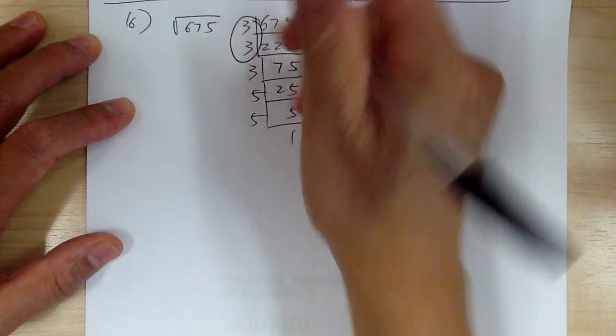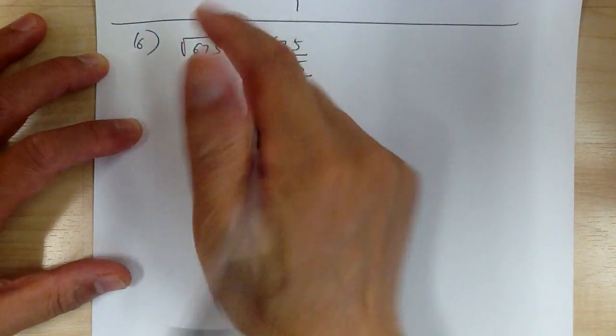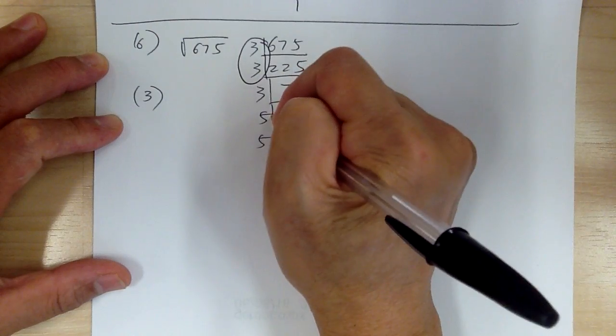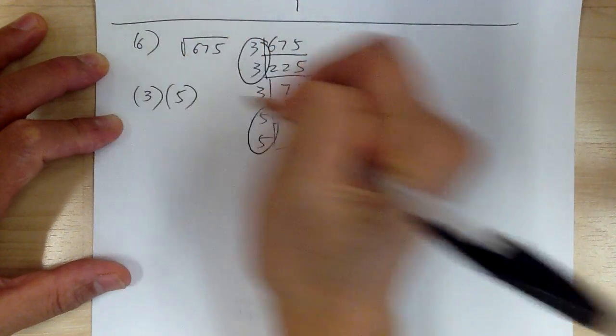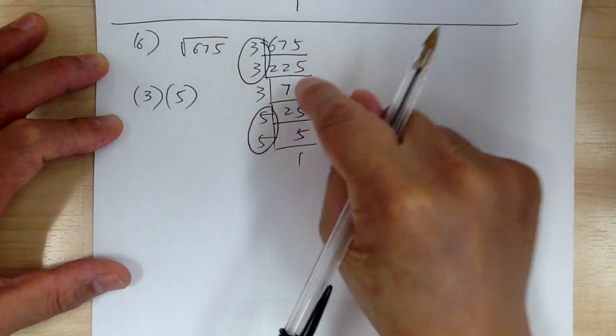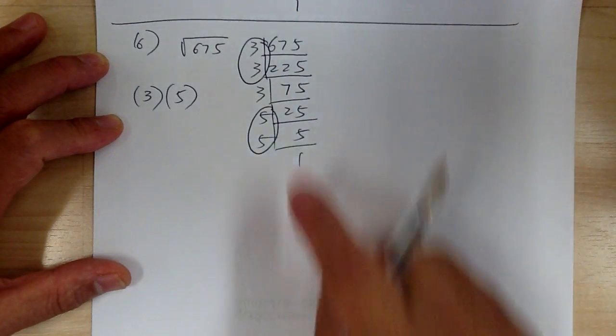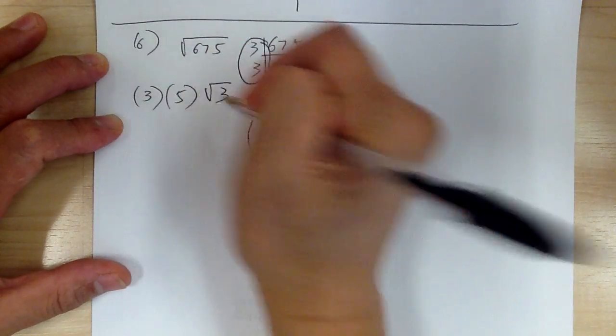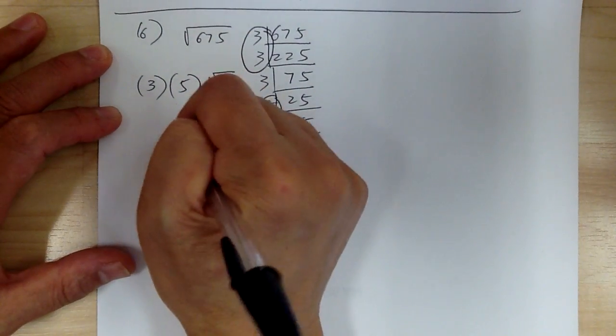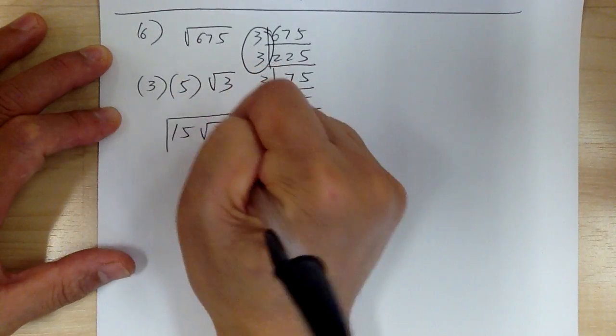So these 2 radicands make 1 integer. This one I'm not going to pair up. So 2 radicands make 1 integer. The reason you want to circle them is so you can keep track. So that way you can see, okay, this one is a leftover. So this one stays inside. So your answer would be 15 square root of 3, and that's it.